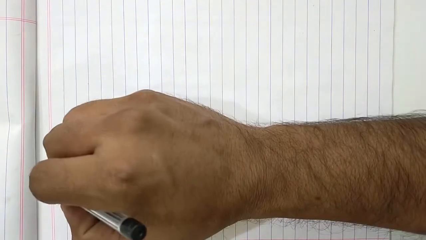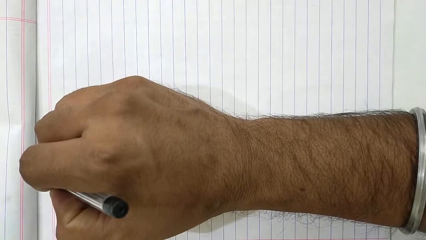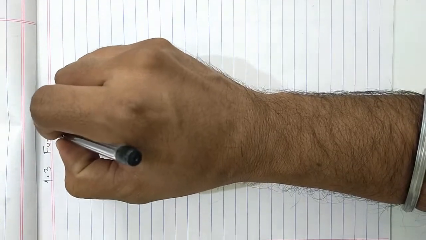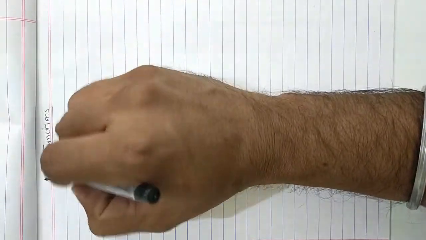Section 1.3 is functions. So all of us know the definition of function. We have studied it in the first year of BSc and second year of BSc also.